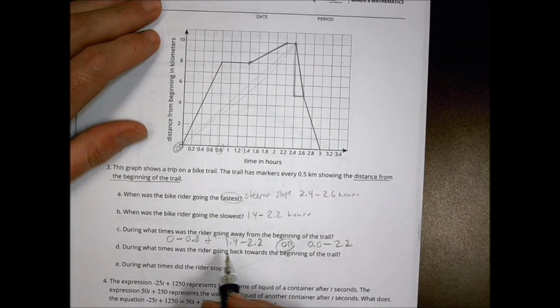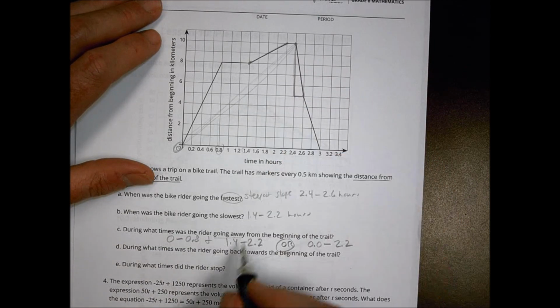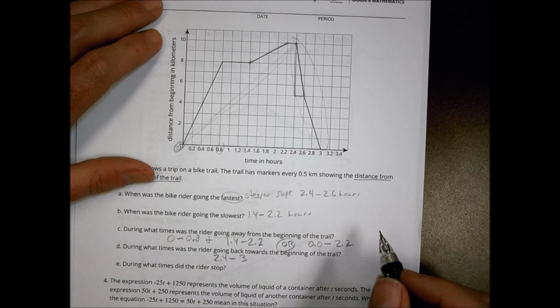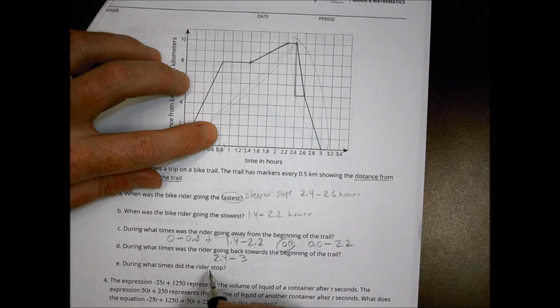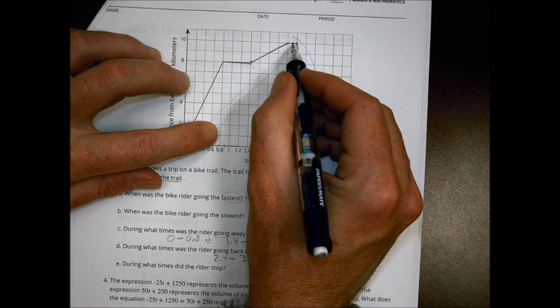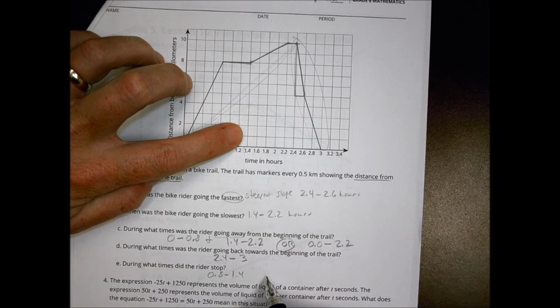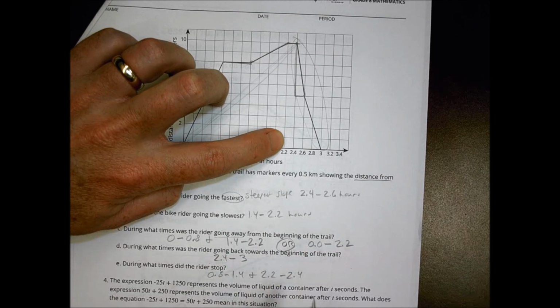During what times is the rider going back towards the beginning of the trail? We would say that's going to take place from definitely 2.4 to 3. This segment here is going back towards the beginning of the trail, the return journey. During what times does the rider stop? That is clearly here where the line goes parallel to the x-axis. So that's going to be from 0.8 to 1.4 is one stop, and our second stop is here at 2.2 to 2.4. Those are our stopped points.